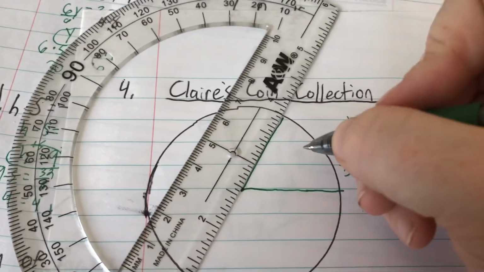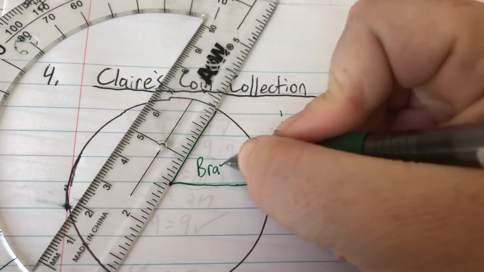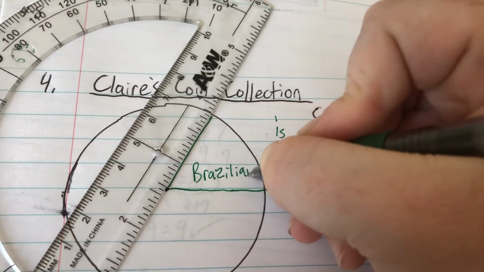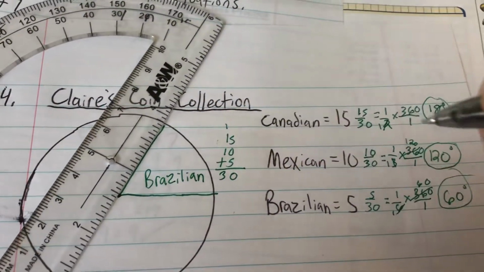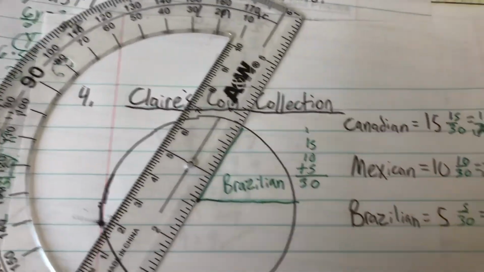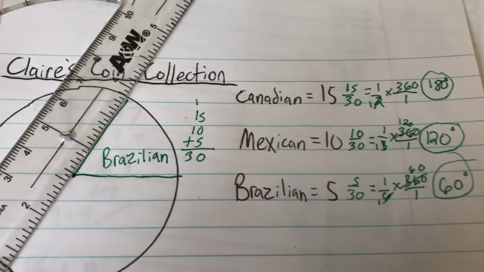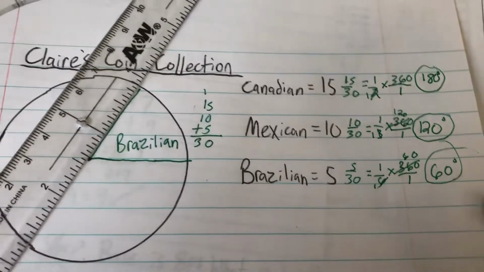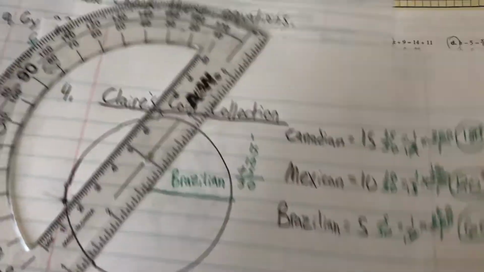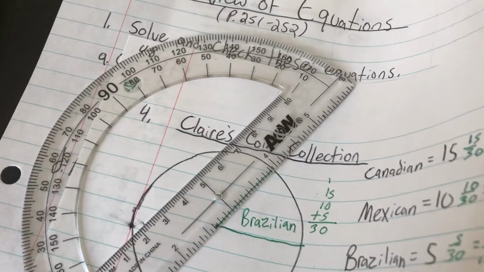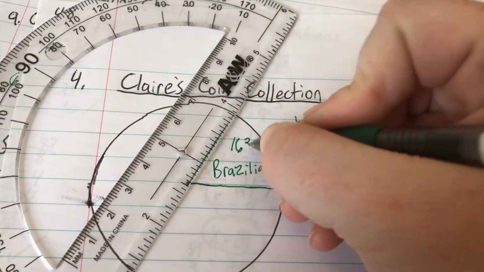Okay, so that is Brazilian, and that was 1/6. If I'm doing percentages, I would put my percent there. 1/3 is 33%, so 1/6 is going to be about 17 and a half, 16 2/3, sorry. 16 2/3% there.